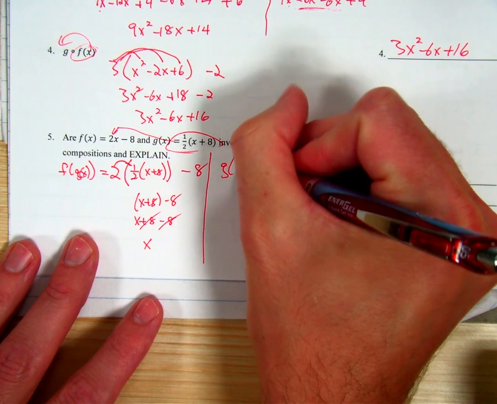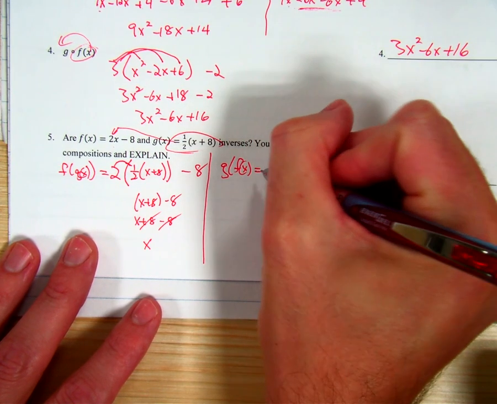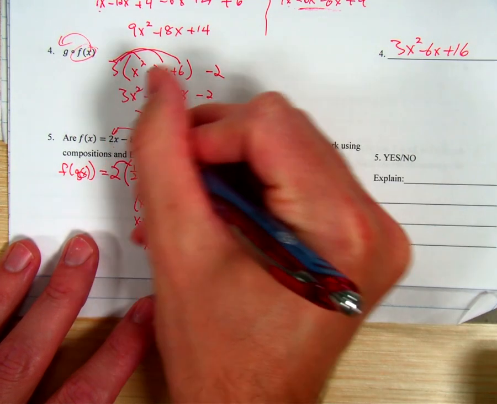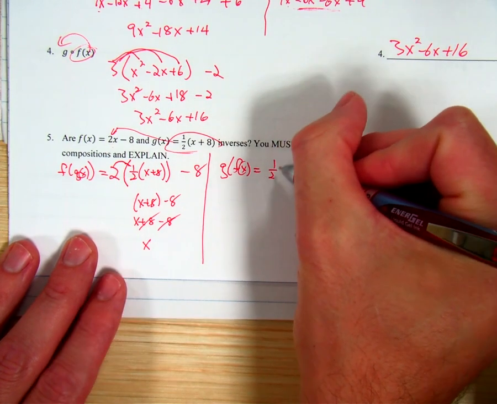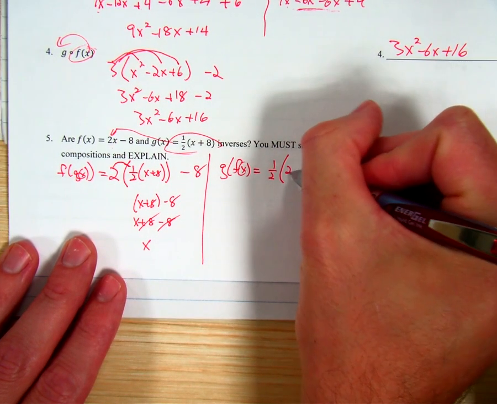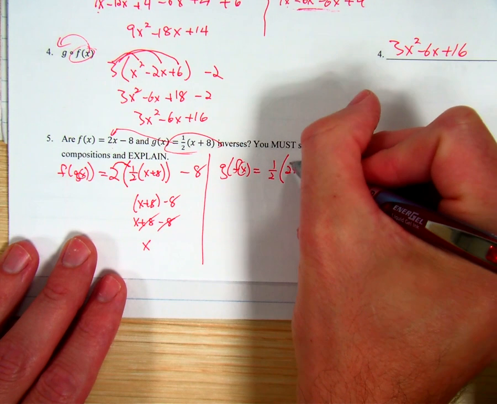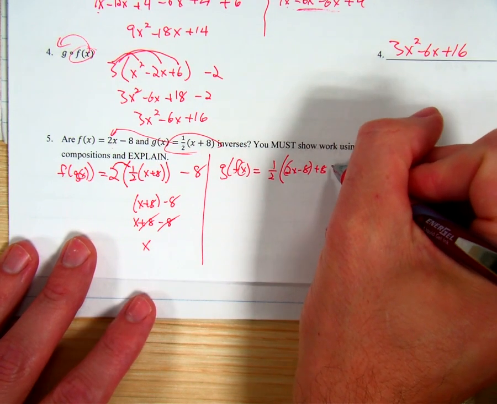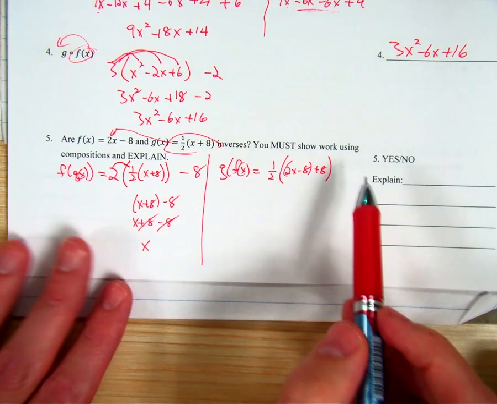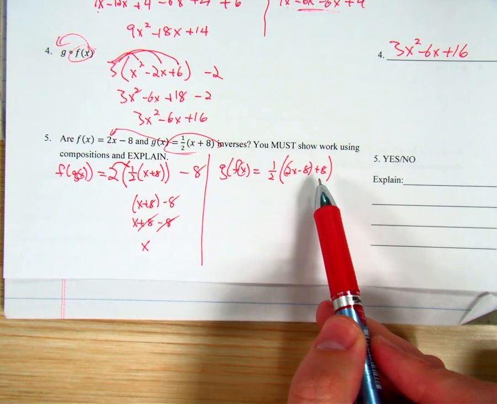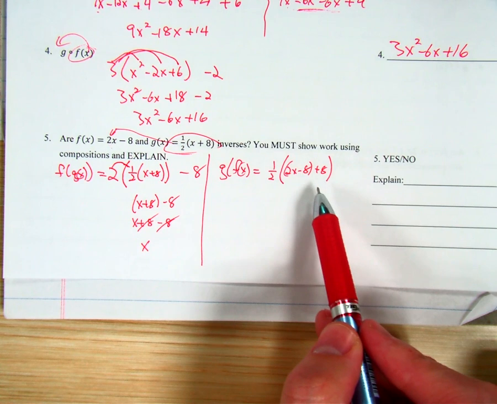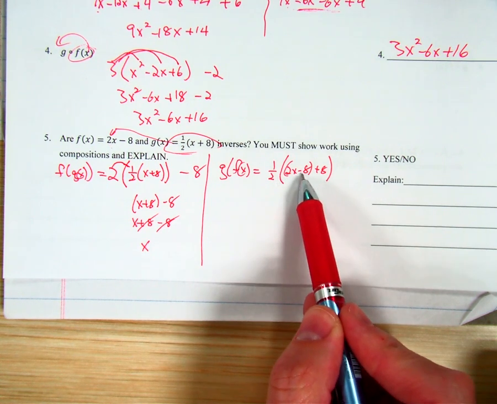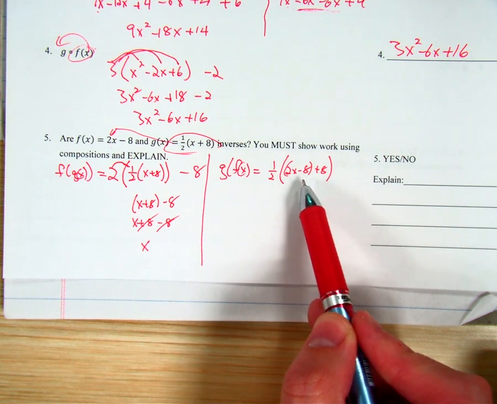What if we go the other way? G of f of x. Plugging this in there. So we got a big half. And then we have 2x minus 8 plus 8. Okay, so we're inside these big parentheses. This can get tricky. Okay, are these little parentheses doing anything in there?